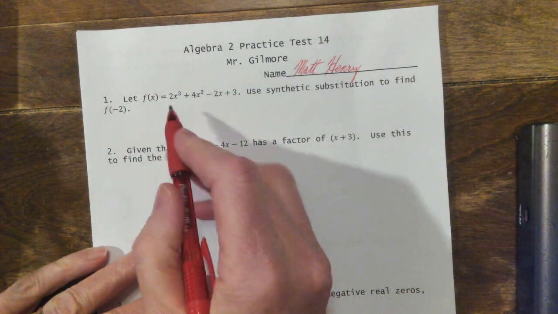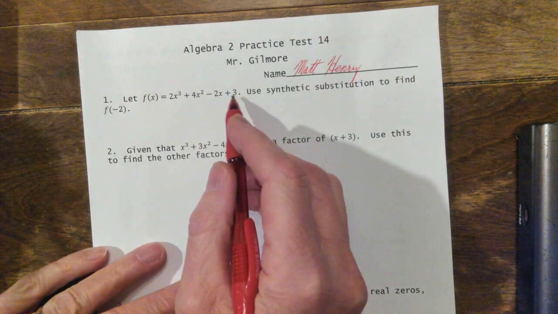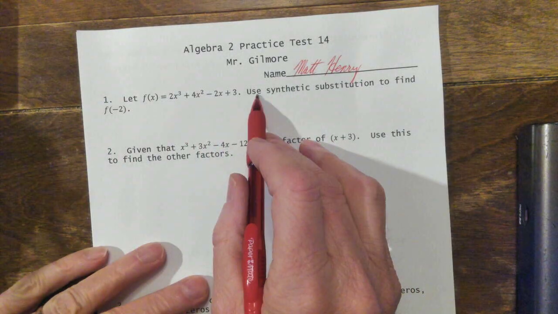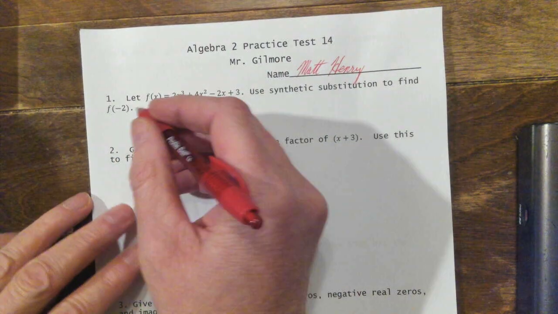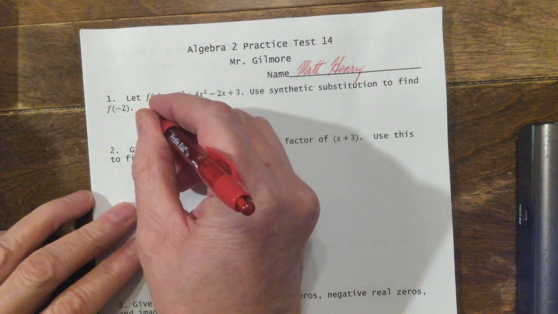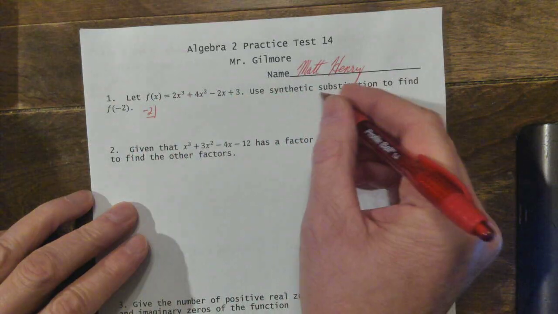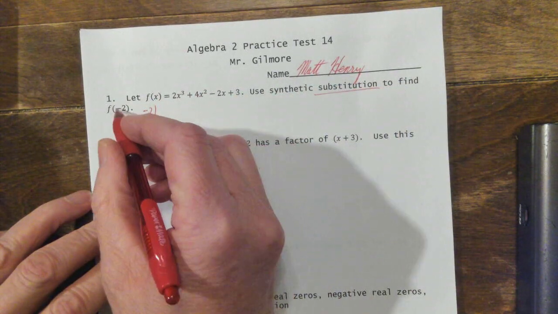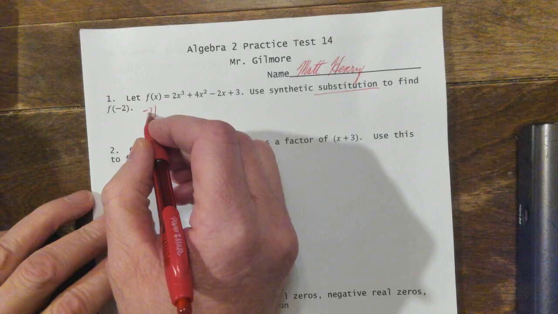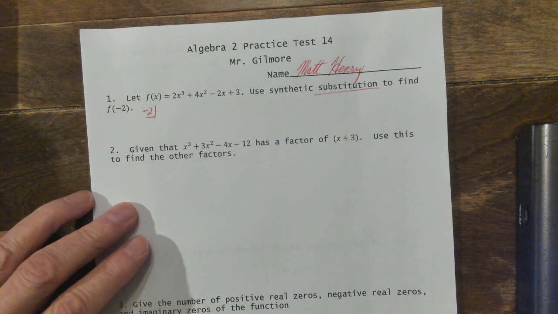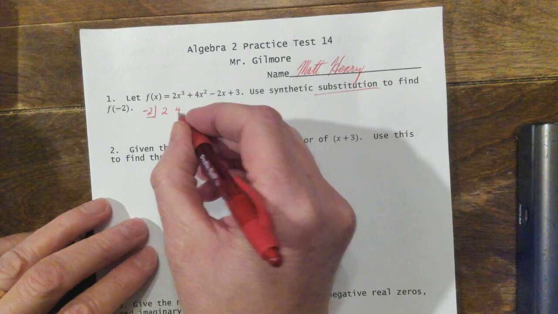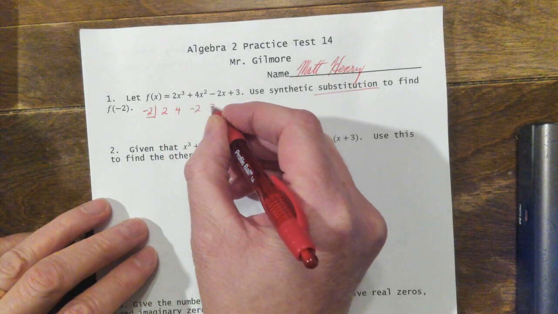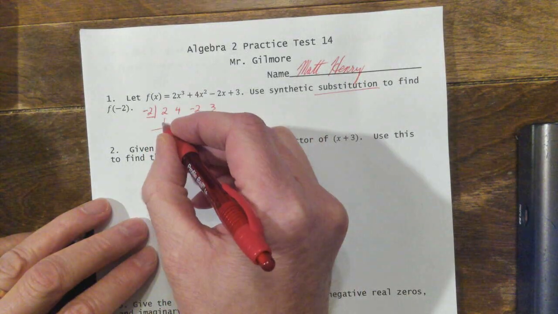All right, so we're going to let f of x equal 2x cubed plus 4x squared minus 2x plus 3, and use synthetic substitution to find f of negative 2. In this problem, when we're using synthetic substitution, we do not change the sign. When we're finding f of negative 2, negative 2 stays as negative 2 there. So then we put the 2, the 4, the negative 2, and the 3 down here.